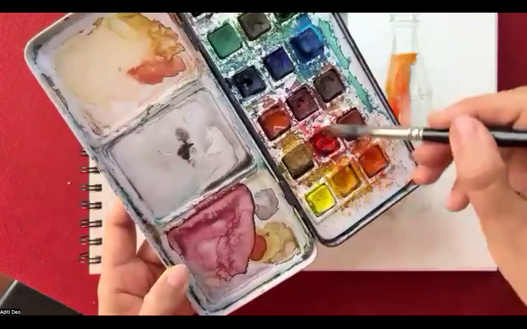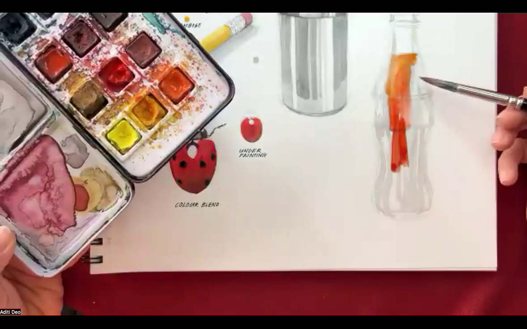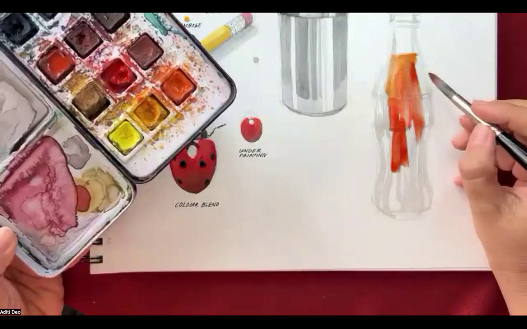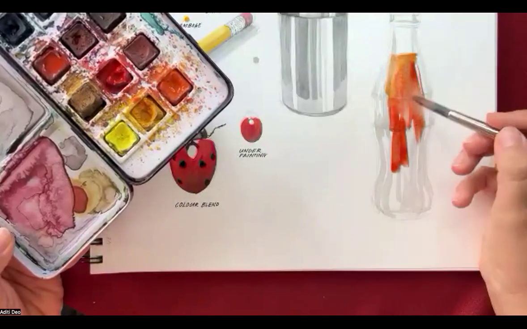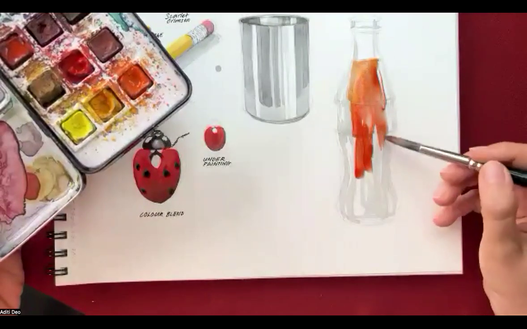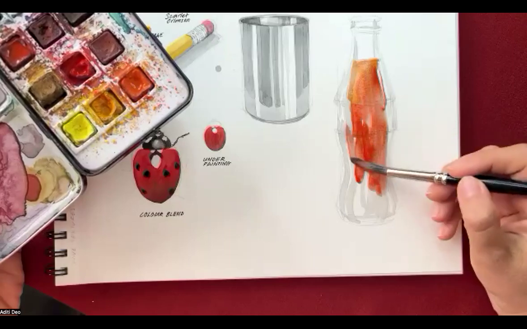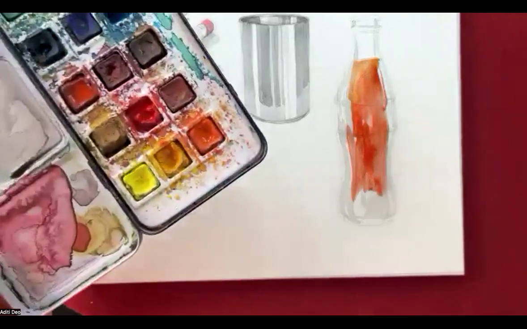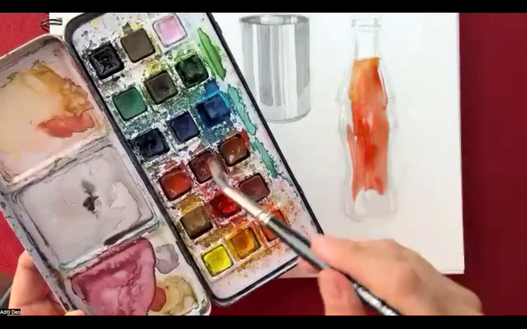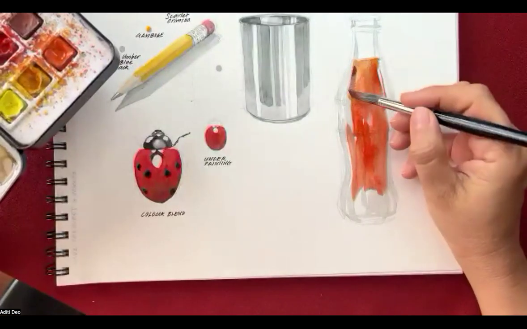The number 12 is a better brush for this. So as I'm moving, I'm changing the color. And all I need to do is not paint the highlights. Burnt umber, scarlet, maybe a little bit of black for the deeper sections.